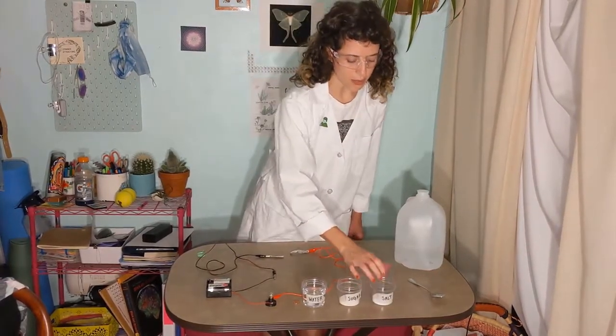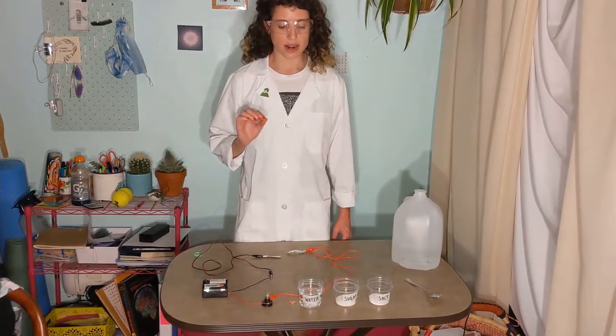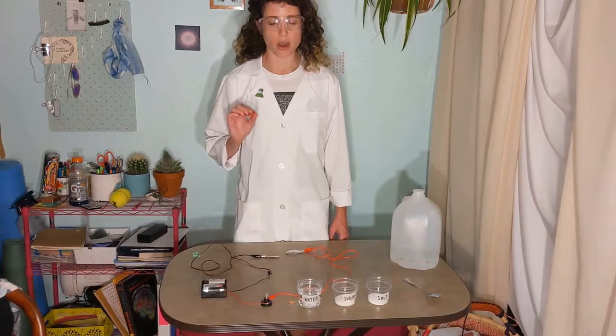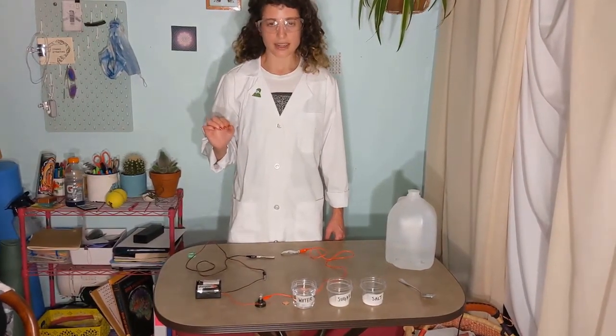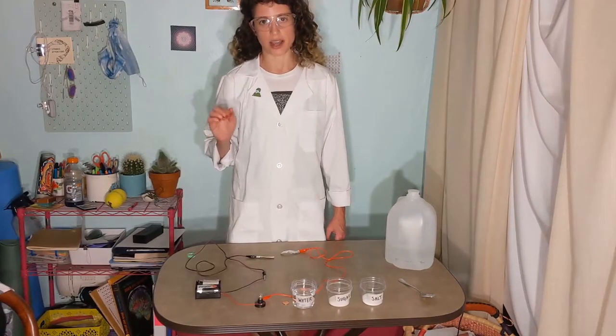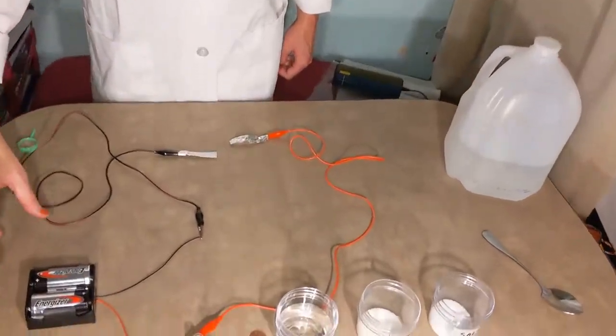Now we're going to go into a lot more detail about what the difference is on the molecular level between an ionic and a covalent or molecular compound. But to start us off, I've constructed a simple circuit to illustrate one of the big differences between ionic and covalent compounds. So if you come a little closer, I'll show you this circuit that I made.